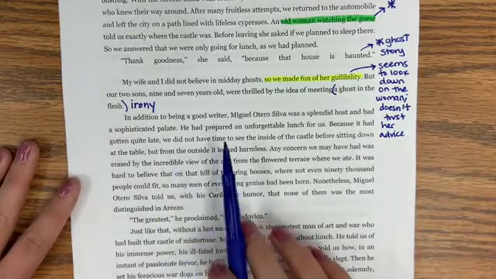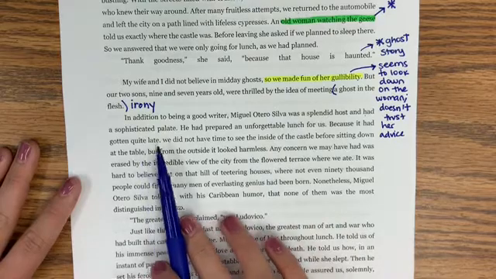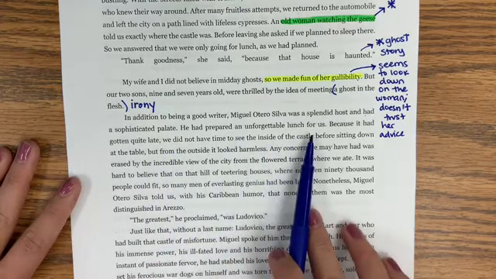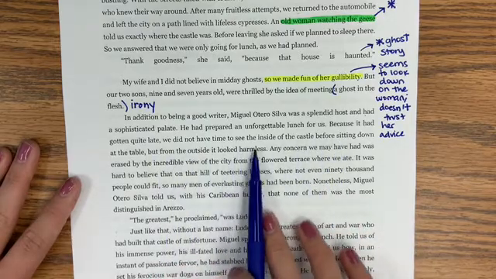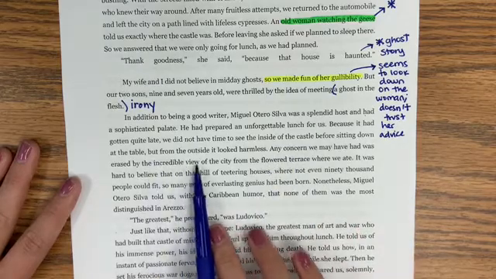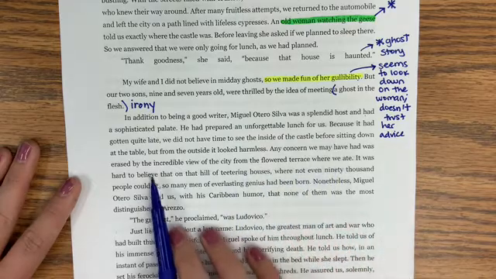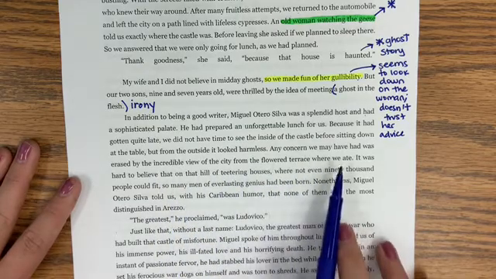In addition to being a good writer, Miguel Otero Silva was a splendid host and had a sophisticated palate. He had prepared an unforgettable lunch for us. Because it had gotten quite late, we did not have time to see the inside of the castle before sitting down at the table, but from the outside it looked harmless. Any concern we may have had was erased by the incredible view of the city from the flowered terrace where we ate.